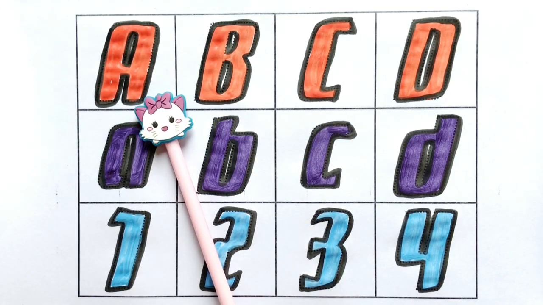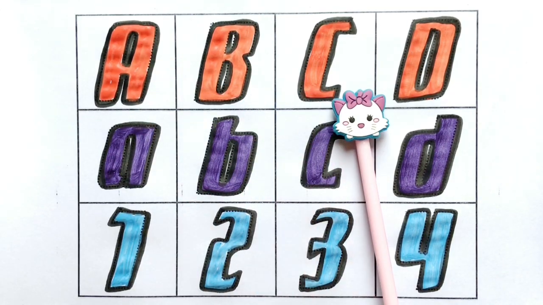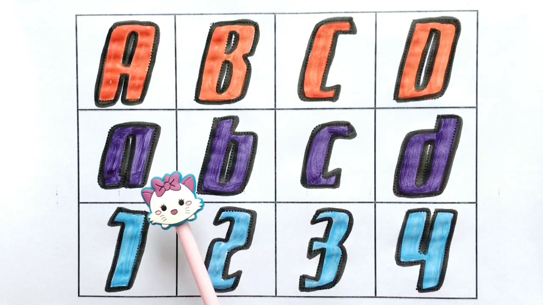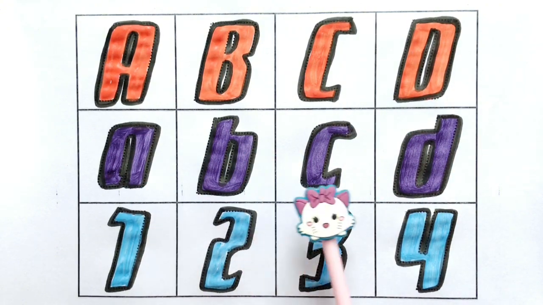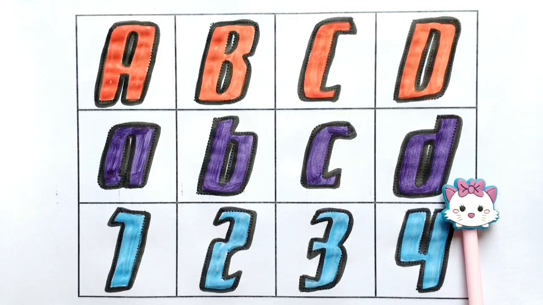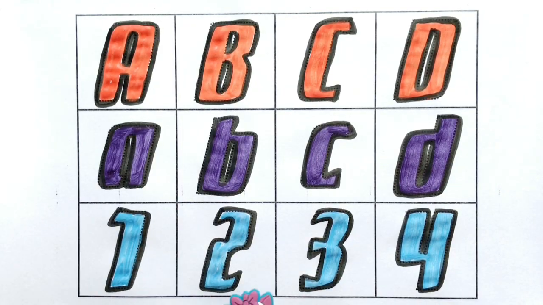Let's repeat and learn. Uppercase letter A, B, C, and D. Lowercase letter A, B, C, and D. And number 1, 2, 3, 4.